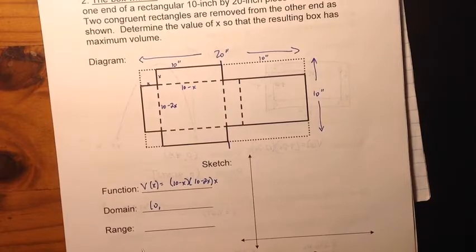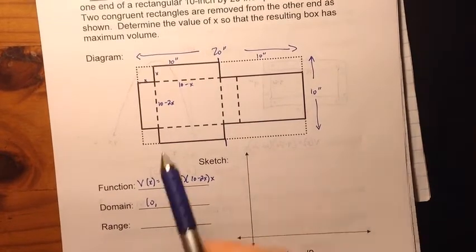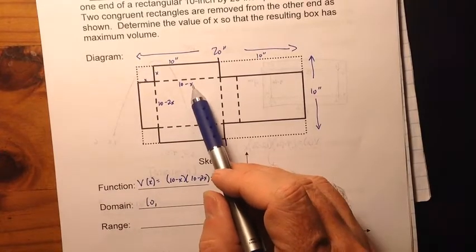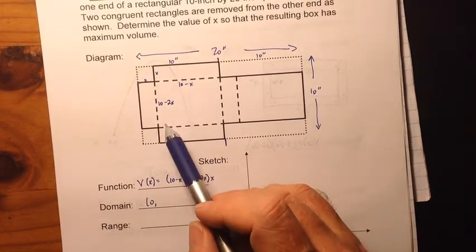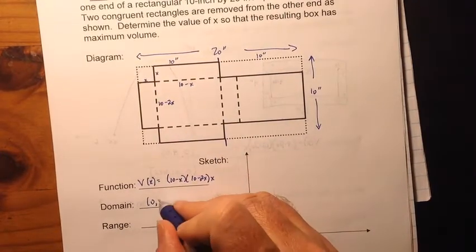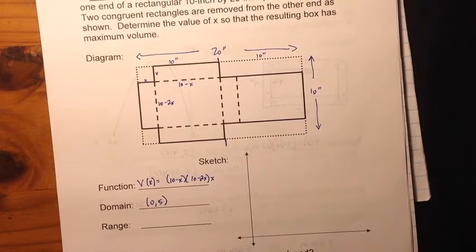My domain this time is going to be from 0. I got to cut off something, so it's got to be greater than 0. And then 5 is the most I can cut off here. I could go up to 10 for this side, but I can only cut off 5 inches. If I'm cutting from this side and from this side, I can only cut off 5 inches. So it's got to be between 0 and 5.